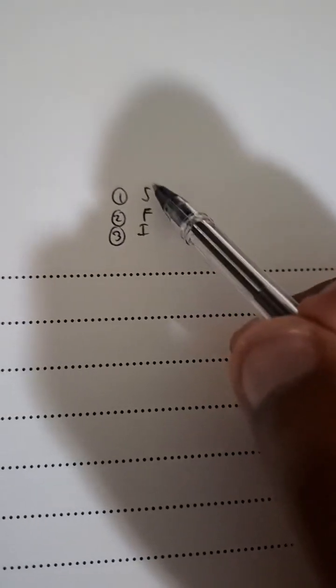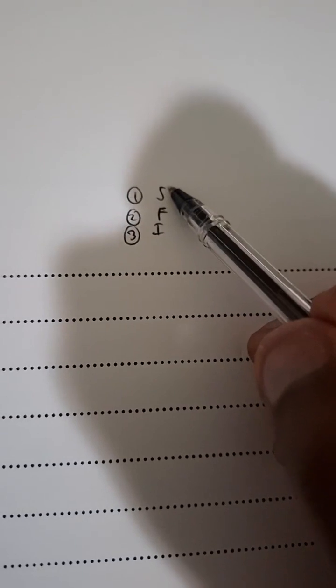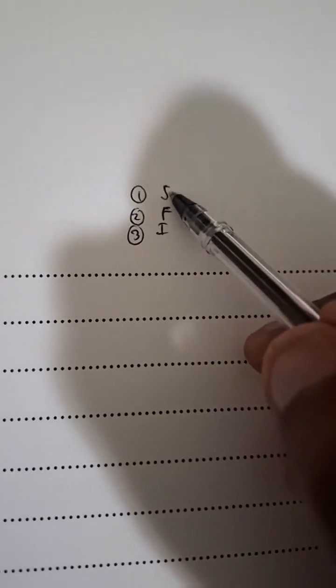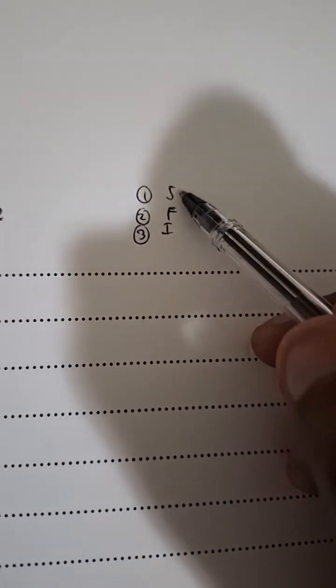Simplification, and I usually talk about this important 3-part strategy: simplify, factorize, identity. You look at the first strategy. If it doesn't work, you go on to the next strategy. If it works, you stay there.